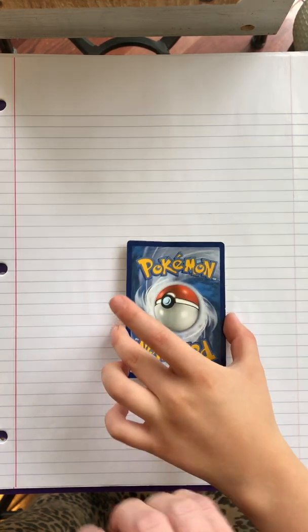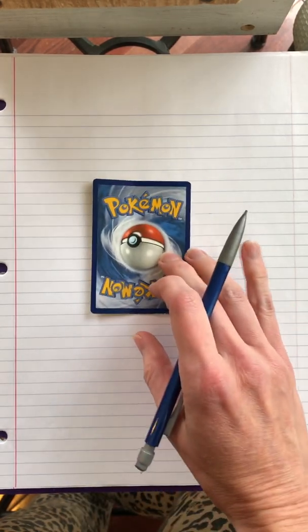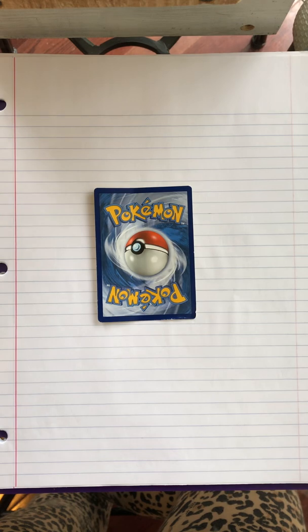Everett, go ahead and hand us the card. Put it right here. Okay, thanks. All right, so we're going to use Everett's Pokemon card.